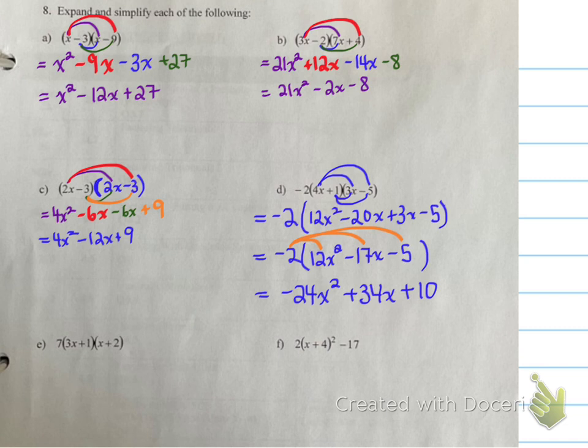Welcome back. All right, let's see if you got the same answer that I'm going to get. 7 bracket 3x squared plus 6x plus x plus 2.